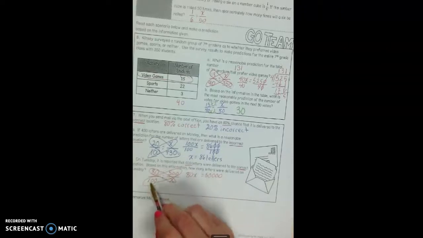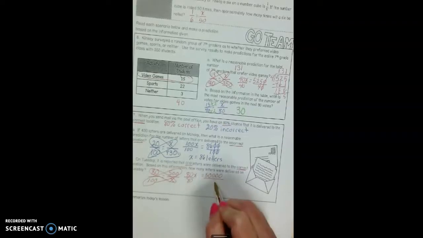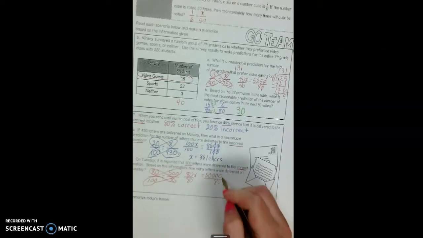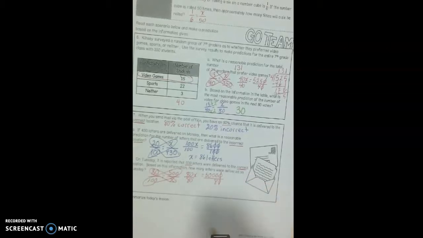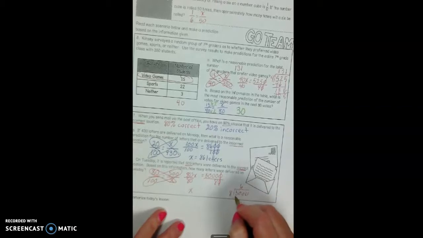Just 5 times 1 and then put my 4 zeros back in. Now I'm going to divide by the coefficient of 80. I'm going to go ahead and eliminate 1 zero to make our division a little bit easier. So now I have 8 into 5,000. 8 goes into 50 6 times, that's 48.